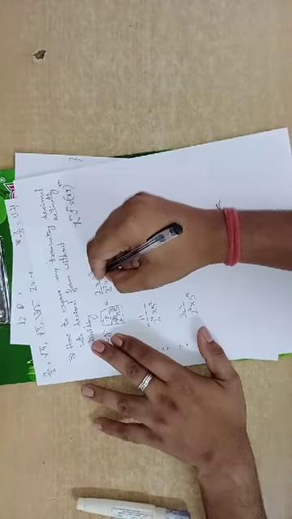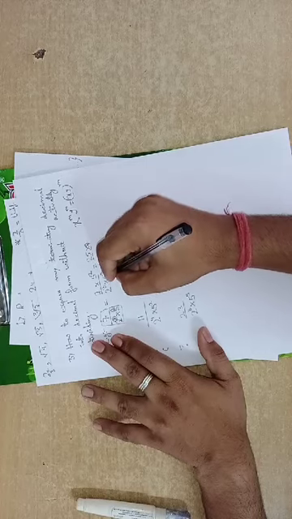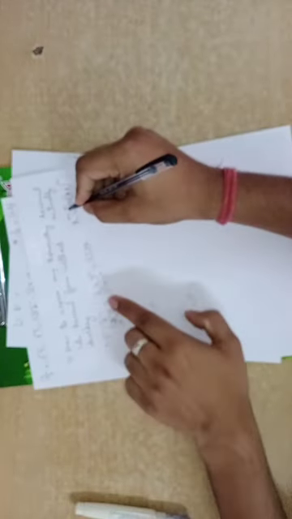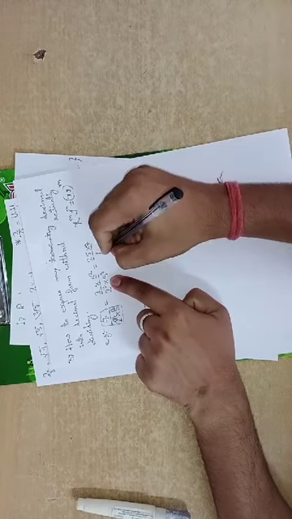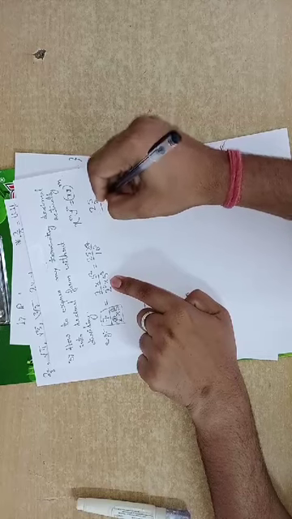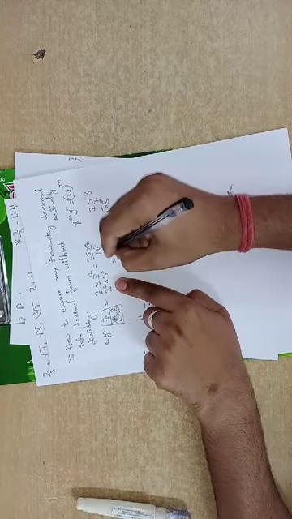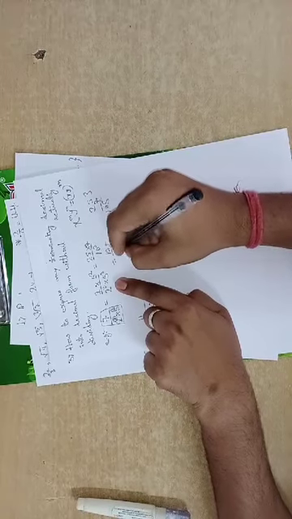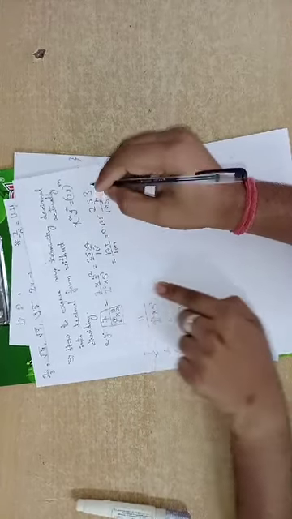5 square. So we have 5 square, which is 25 into 7, divided by, you all know that power is the same, and you have product sign in between, so we can multiply the base and write it as 10 to the power 3. What is 25 into 7? Let us multiply. It's 175 by 1000, and you can write this as 0.175.